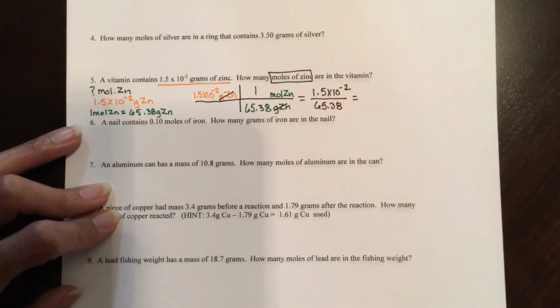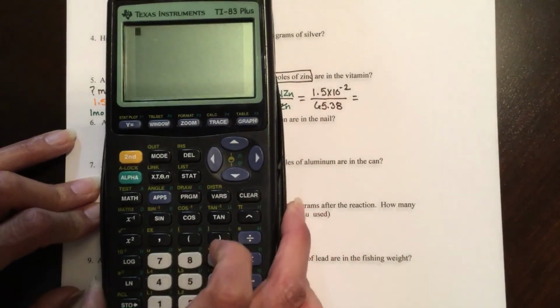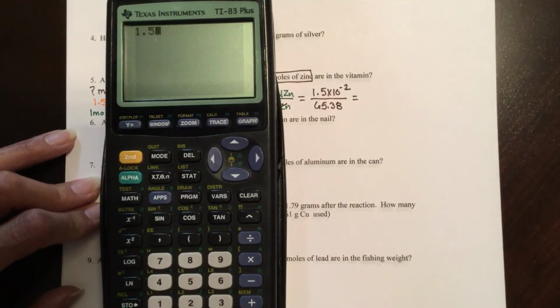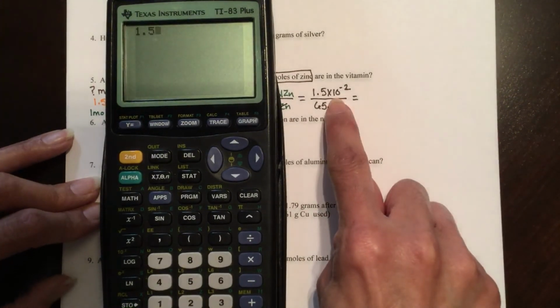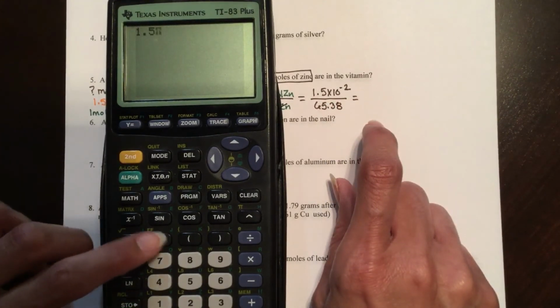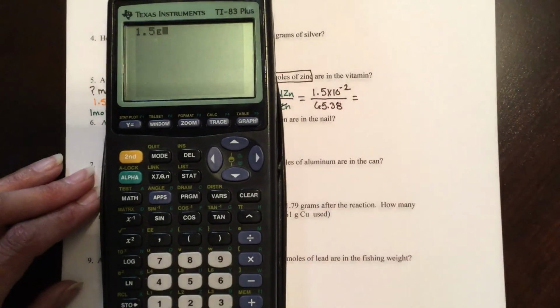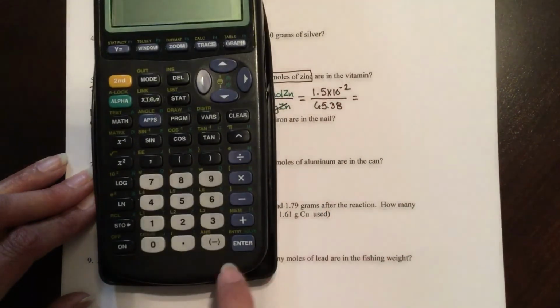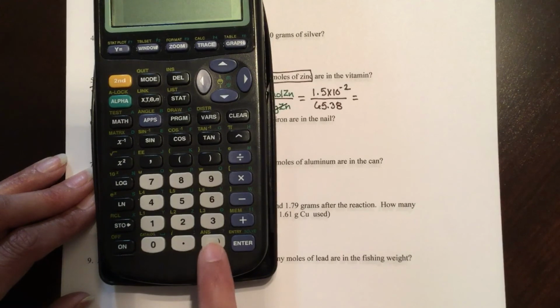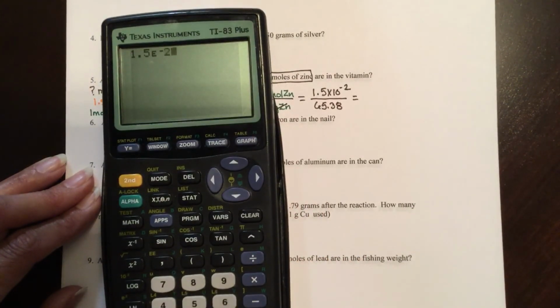And this is why I wanted to do this one. Remember how we did this one. So 1.5, in order to get the times 10, it was second. The button right above the 7 gives you the letter E. That's the times 10, and then just put in negative 2. The negative button is on the bottom right here. And 2.